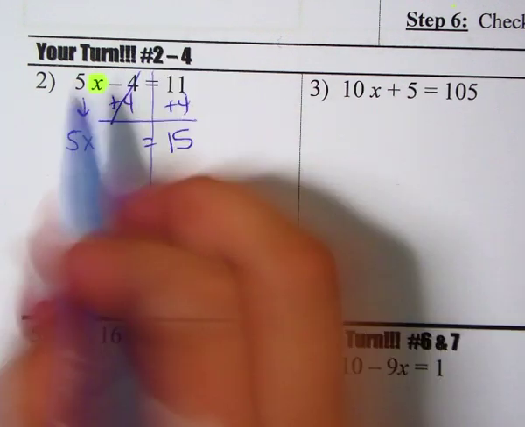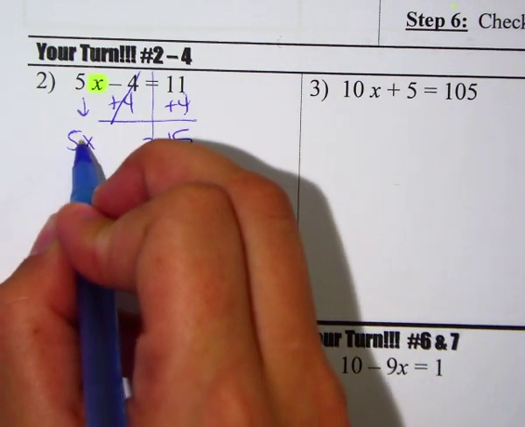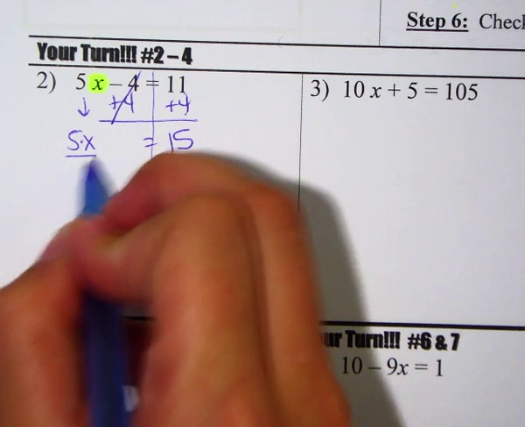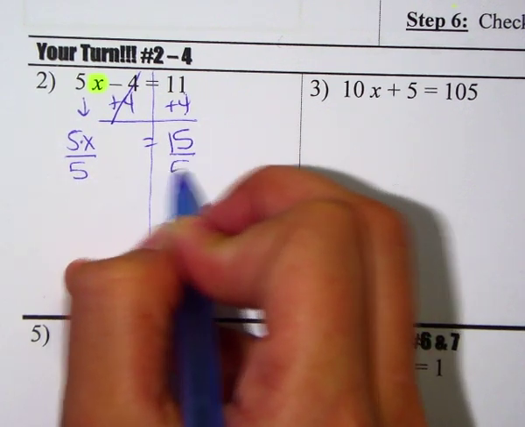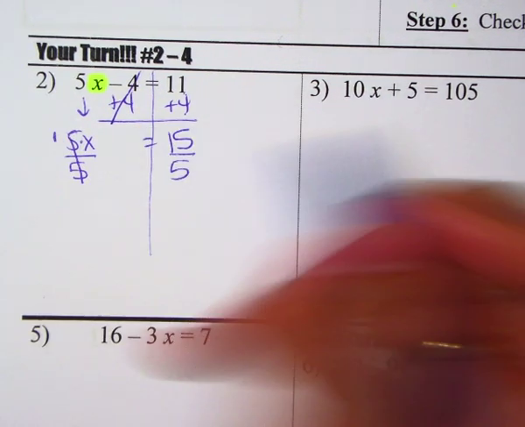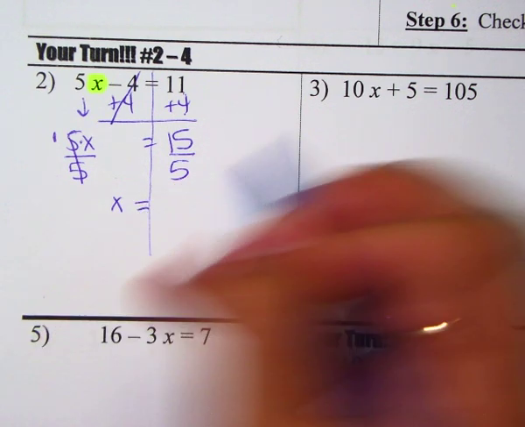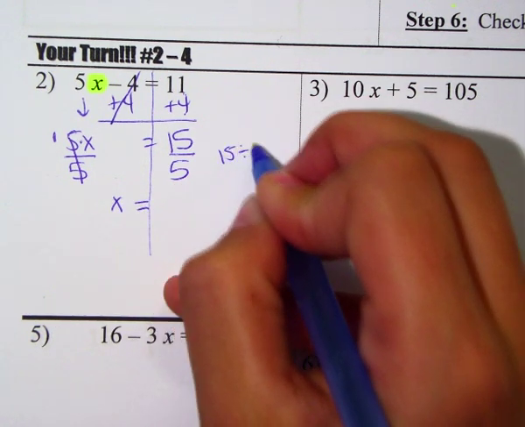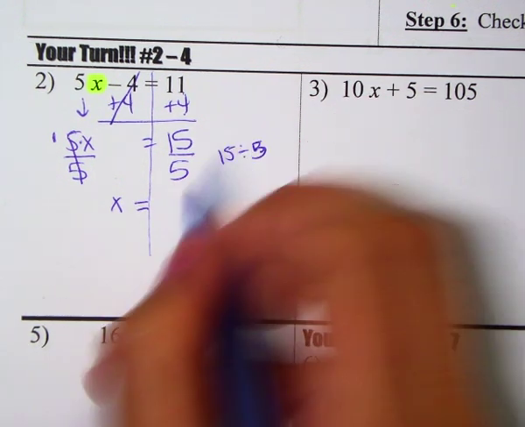Next, I'll do the inverse operation of multiplication division. This is 5 times x, so I'll divide. 5 divided by 5 is 1. X equals 15 divided by 5 is 3.